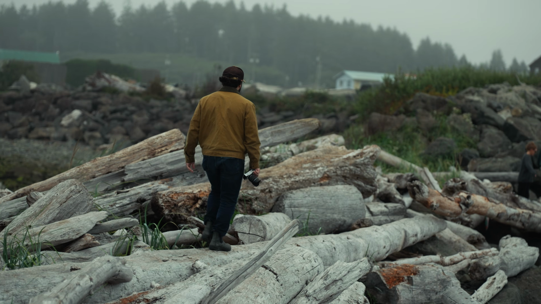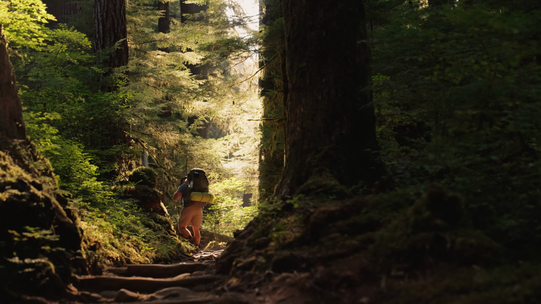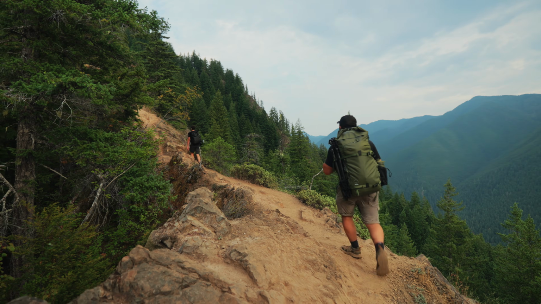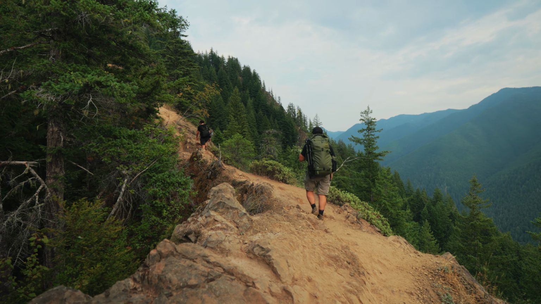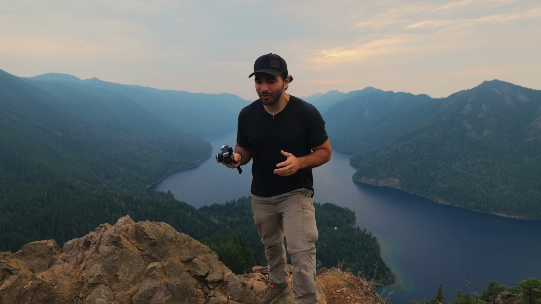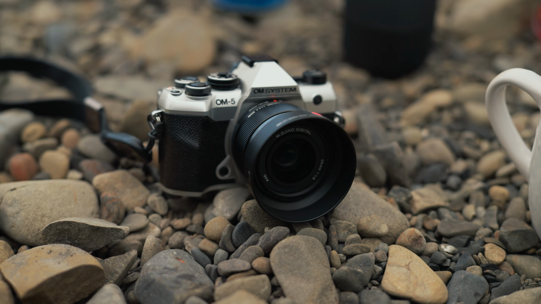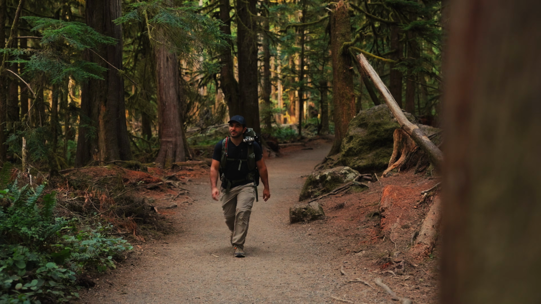Now that we've sufficiently run around the entirety of Olympic National Park, I gotta say, the OM5 Mark II has been so impressive, especially coming up this hike. We were all kind of gasping for air, but I'm so thankful to have had such a lightweight camera system in my bag. It really made all the difference.